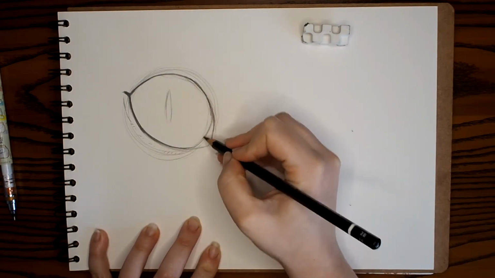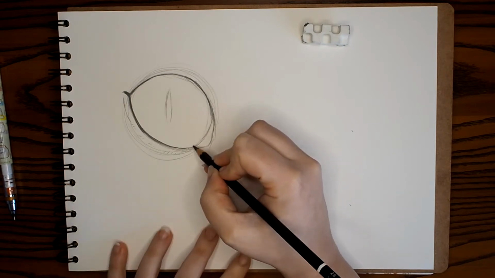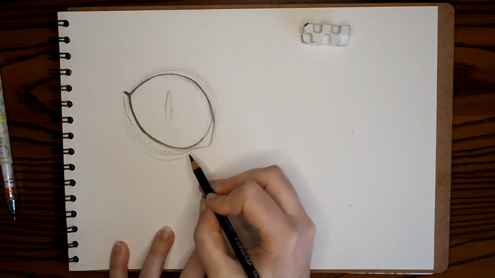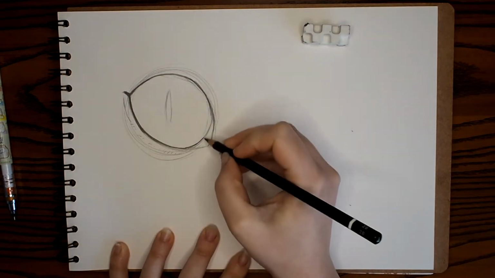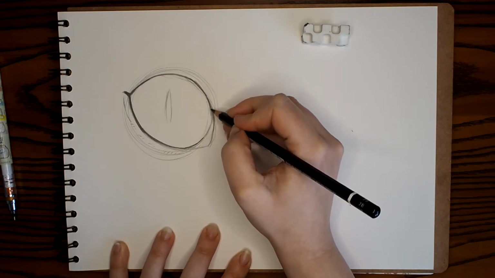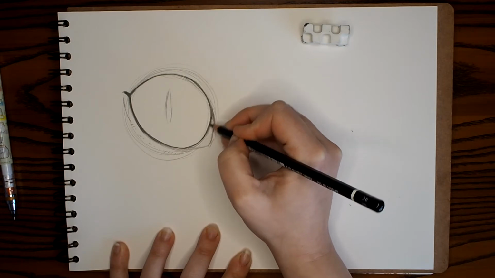And then this is that hidden third eyelid, pretty much. So I'm going to follow this waterline here. Whilst this is the actual lower lid, this is the kind of membrane that's in between the eye and the eyelids. And I'm just going to bring that in like that.